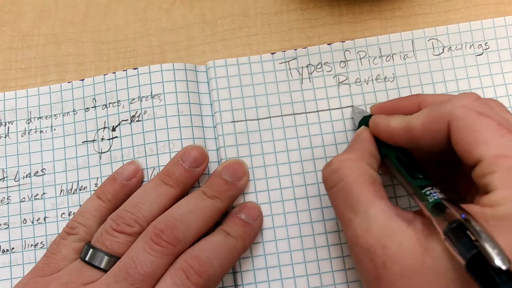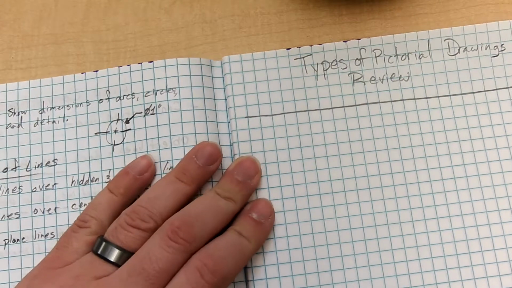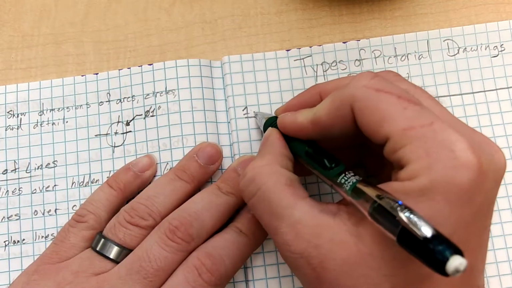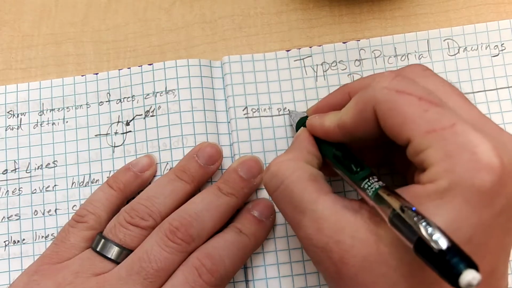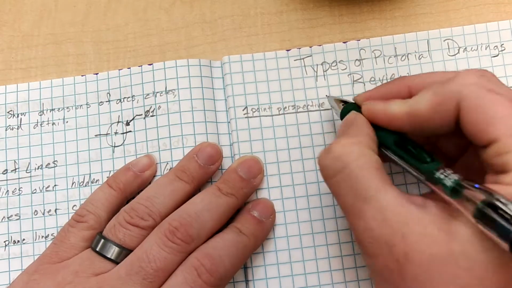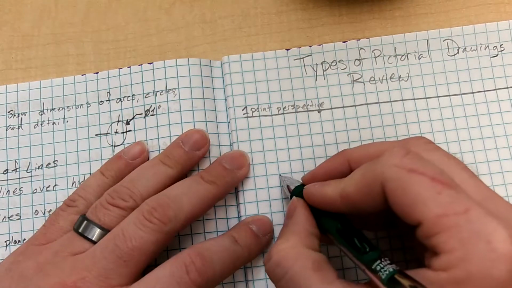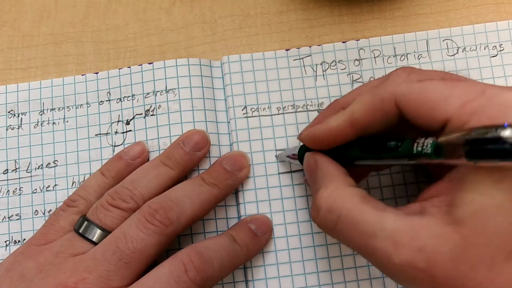Recently, perspective style, one being the one-point perspective, where you've got a point in space, and let's say we have a box that we want to draw.